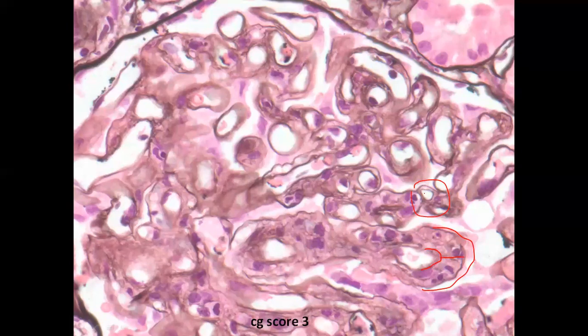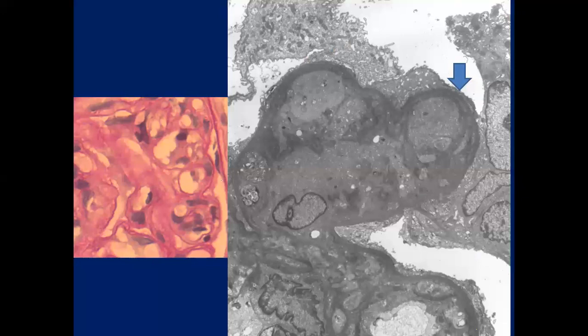Now, when you see this kind of duplication, and if you do electron microscopy in the same case, you are going to see multilayering. So this is a glomerular basement membrane, and just compare this GBM with this area of the GBM. In this area you find one layer, two layers, and a third layer. So this is called GBM multilayering.